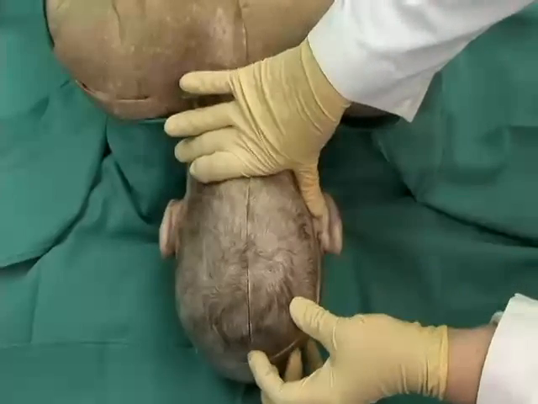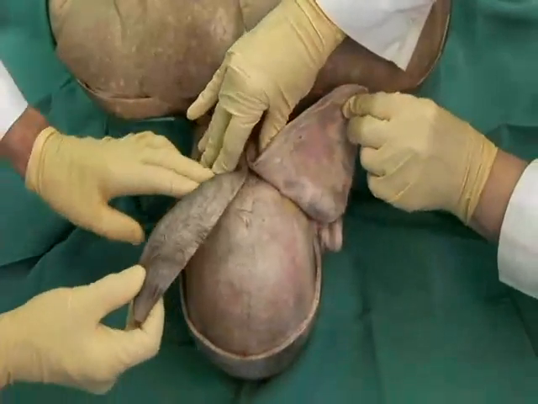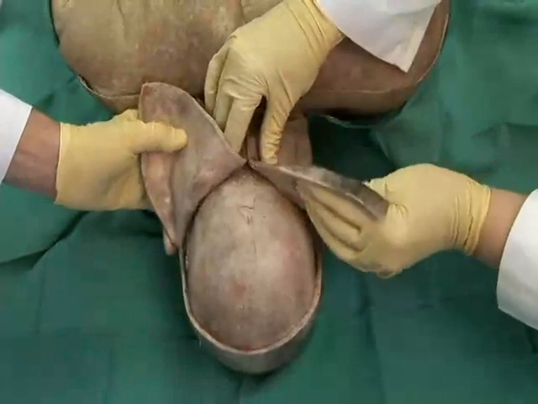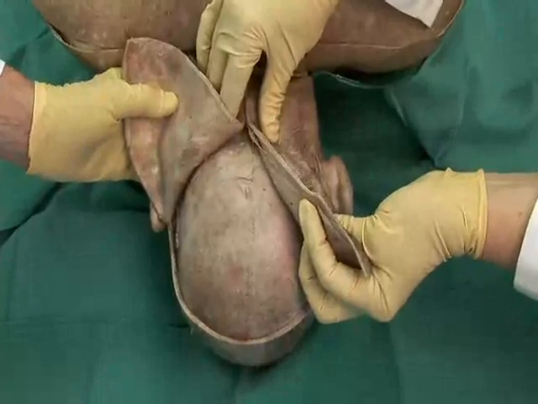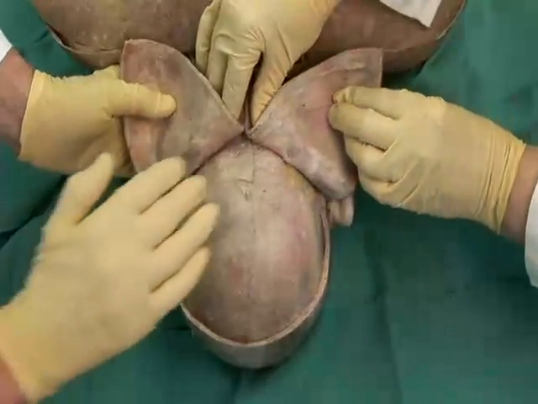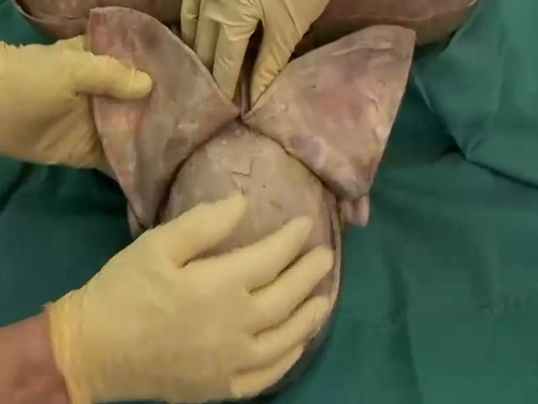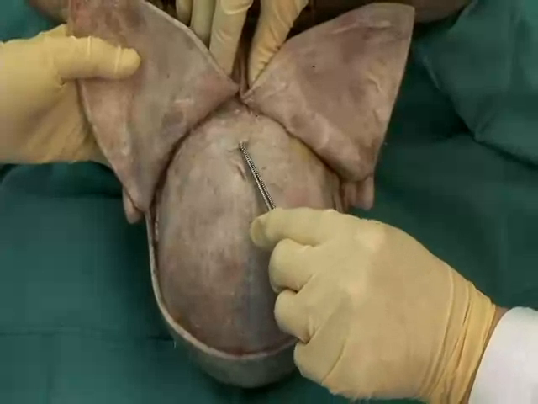Reflect the skin flaps down to the superior nuchal line. Note the thickness of the cutaneo-aponeurotic layer and the scalping plane between that layer and the periosteum that remains attached to the calvaria.